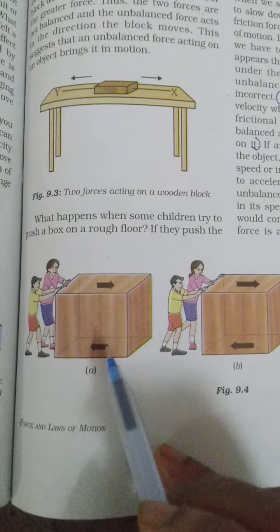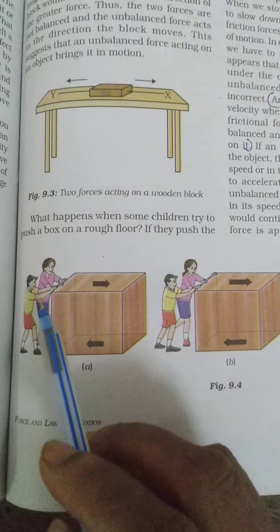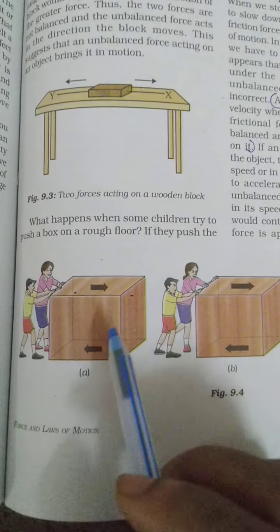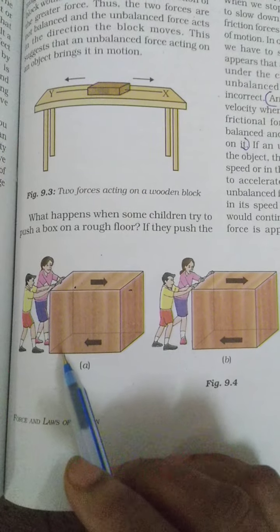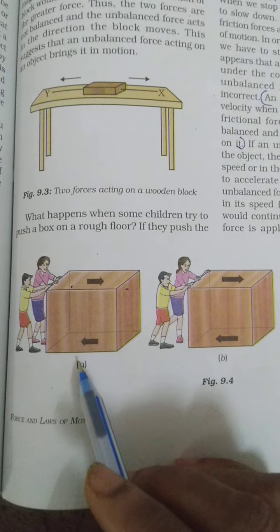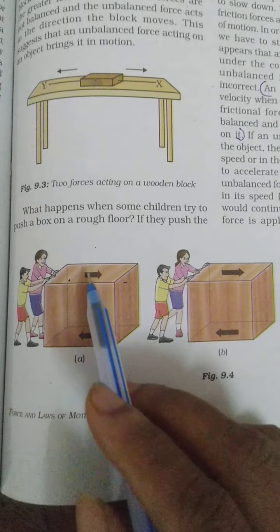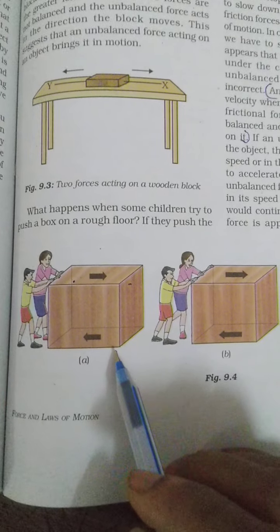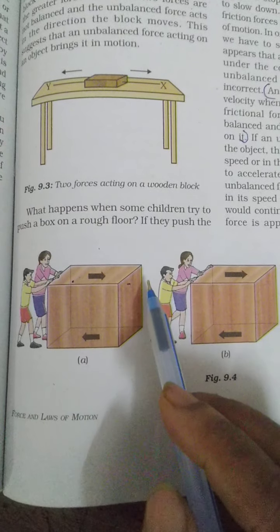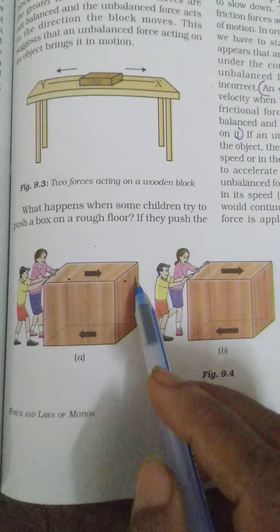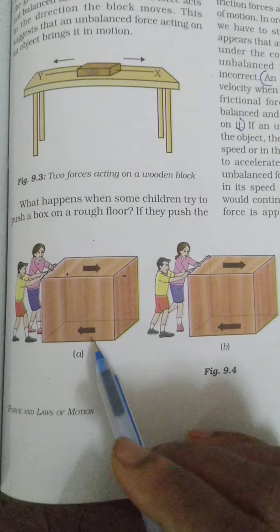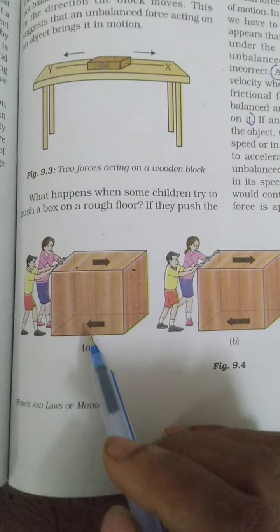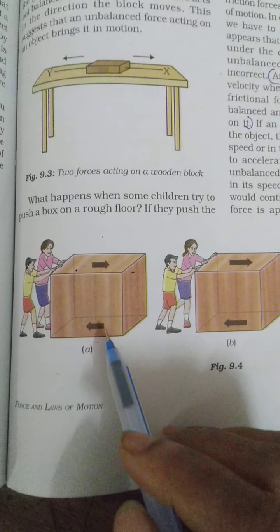Now see, the box is being pushed by these two children. They are pushing the box in one direction. Now this box is touching the surface of the floor. Now suppose the floor is rough. So when they are pushing the box, the roughness of the floor will oppose the motion of the object. Towards the right hand side the box is being pushed, and towards the left hand side the surface is opposing the motion. It is not allowing the box to be moved.